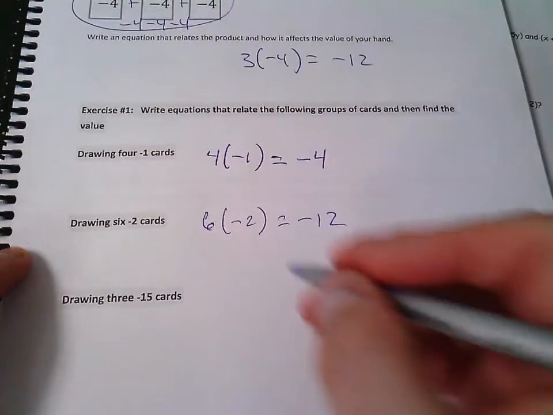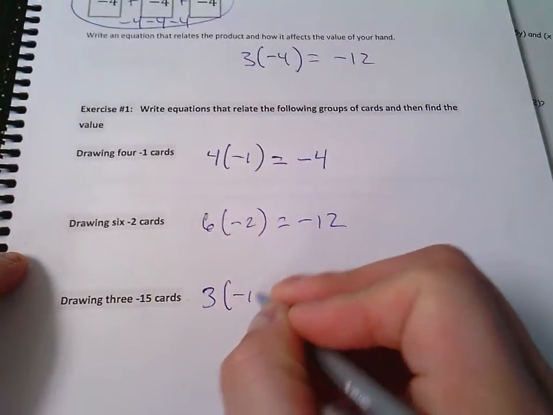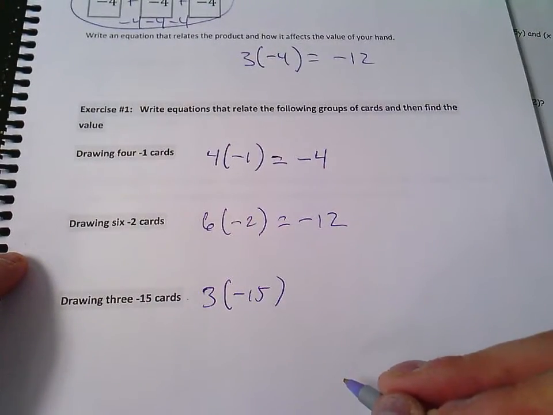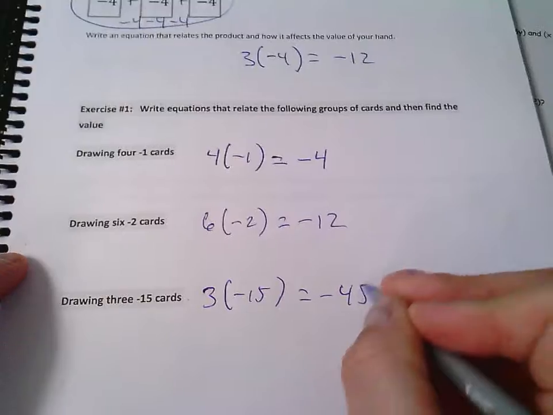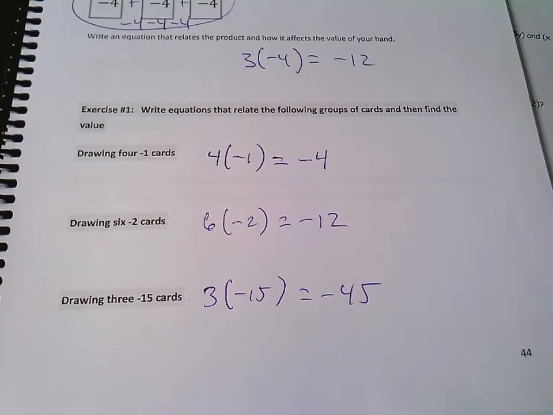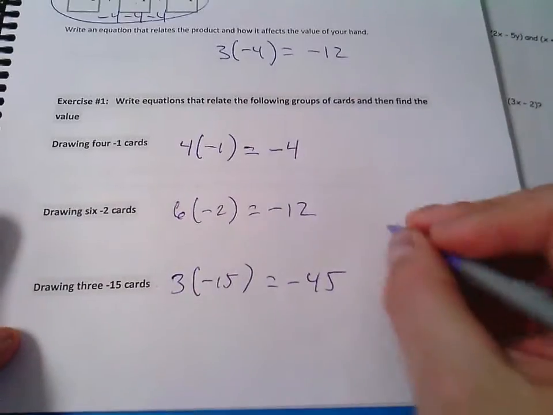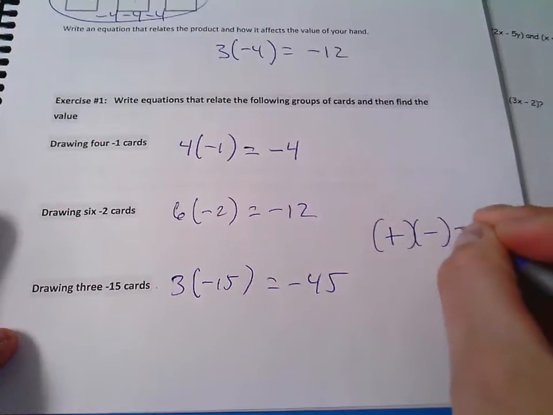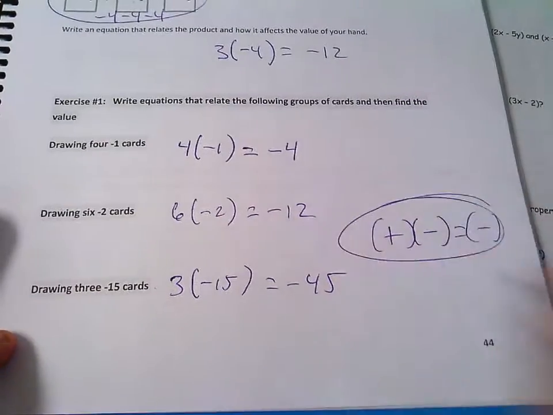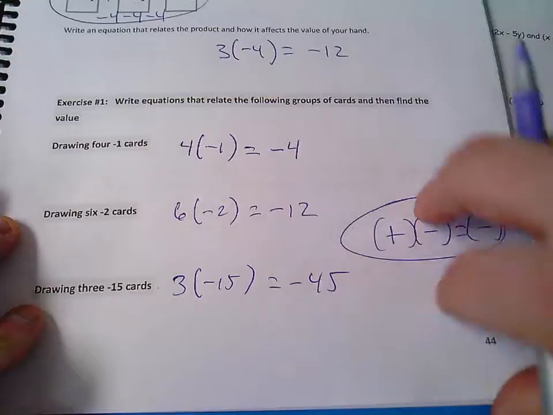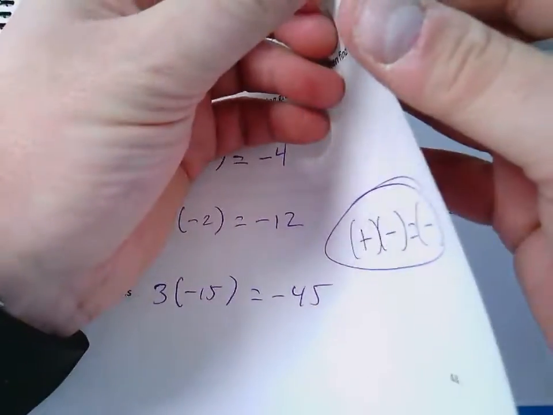Drawing 3 negative 15s would be negative 45. Right? So it seems like to me that if you take a positive number and you multiply that times a negative number, it becomes a negative number. Okay. Case 2.